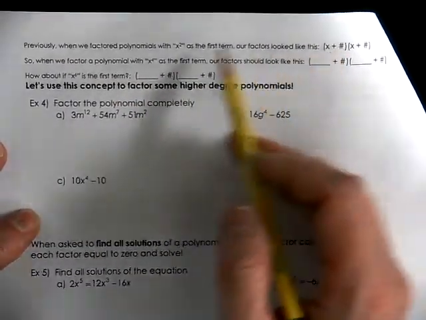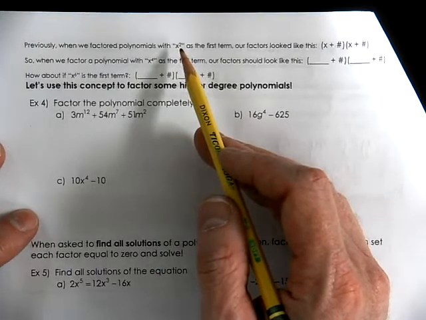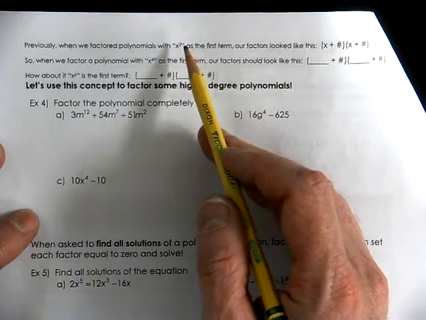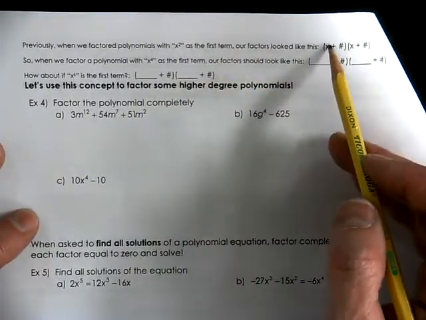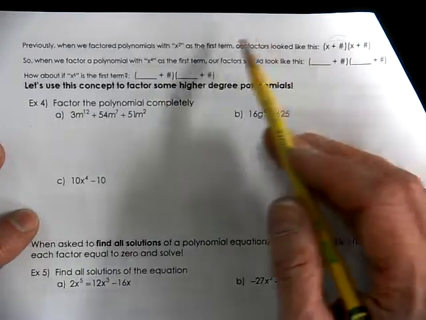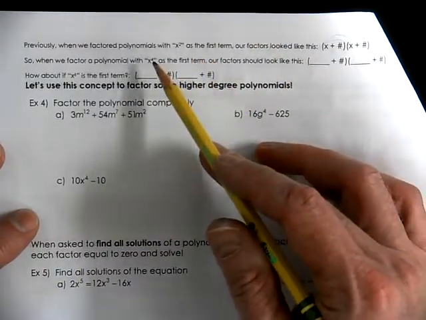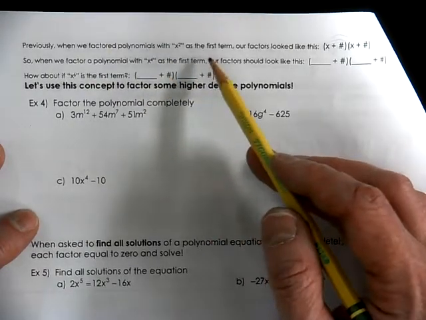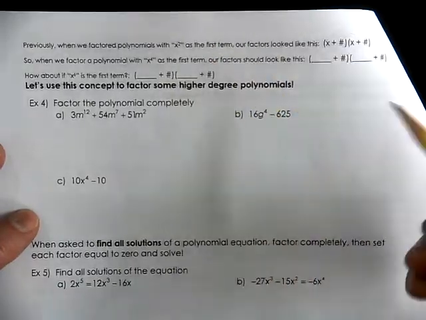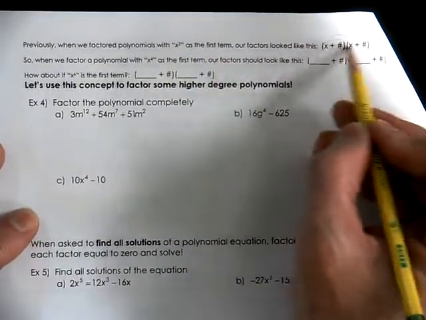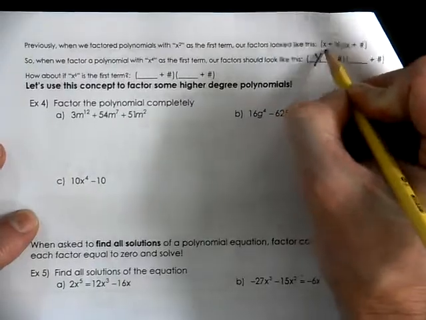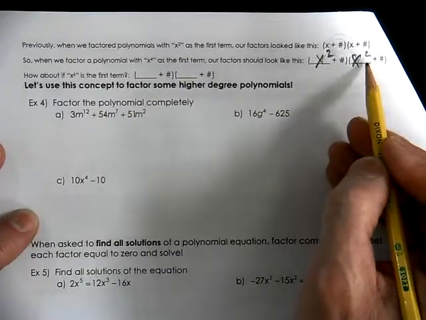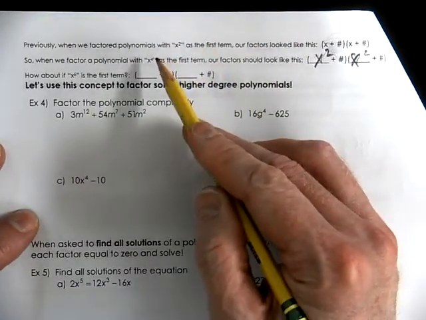So, what we're used to, x squared. We're used to working with x squared, and when we do that, we come over here and we have x times x, because that makes x squared. If we have x to the 4th power, we're going to treat it just like x squared. But instead of putting x and x in our parentheses, we're going to place x squared and x squared in our parentheses. So when we FOIL that together, we're still going to get x to the 4th.